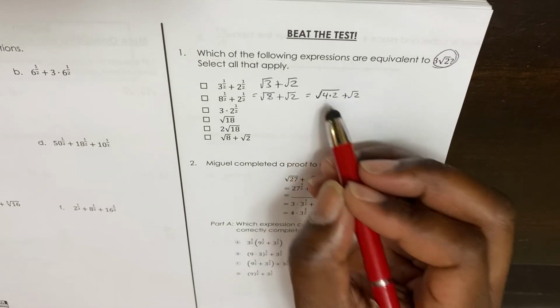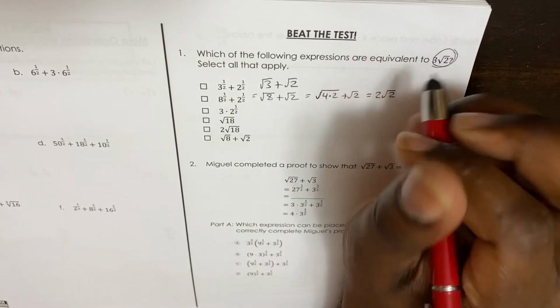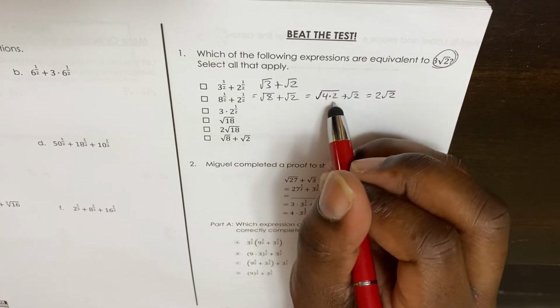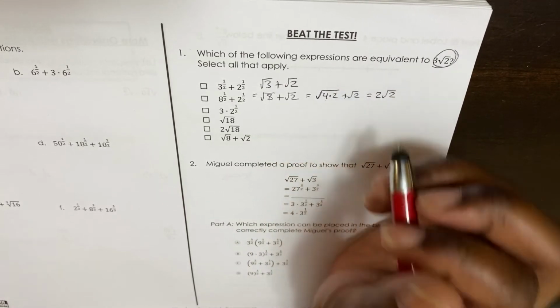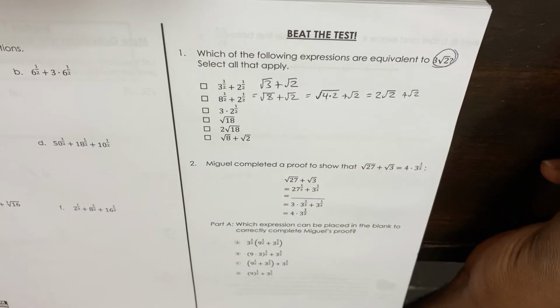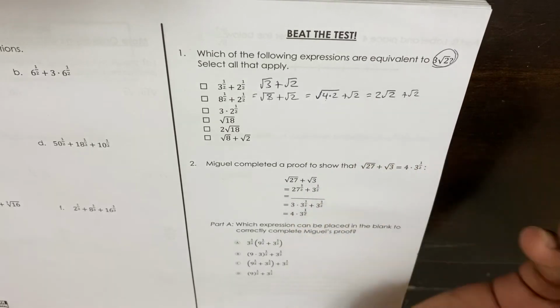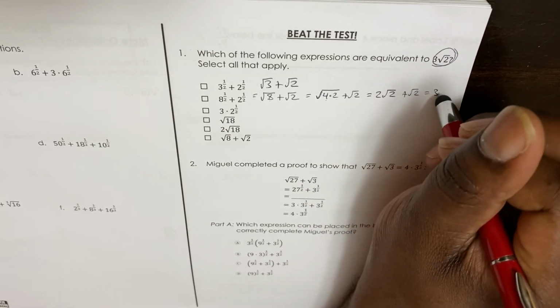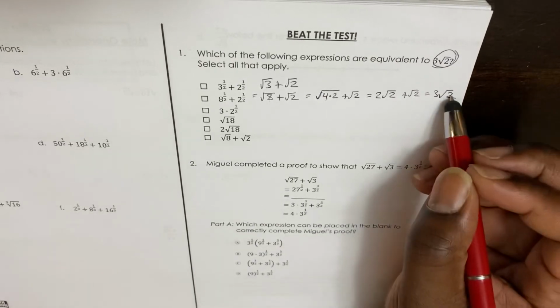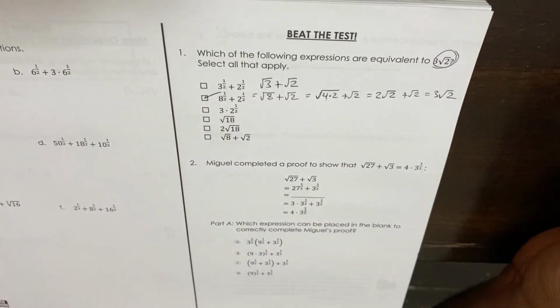The square root of 4 is 2, so it's going to be 2 square root of 2, because this 2 stays on the inside. Then we have plus this square root of 2 right here. We can add these two together, and that's going to be 3 square root of 2. And that is equivalent to that one, so we will check off that box.